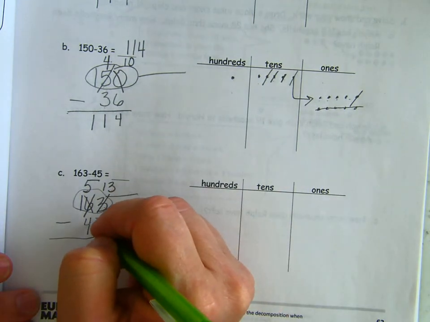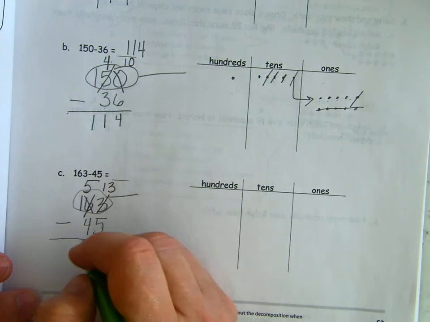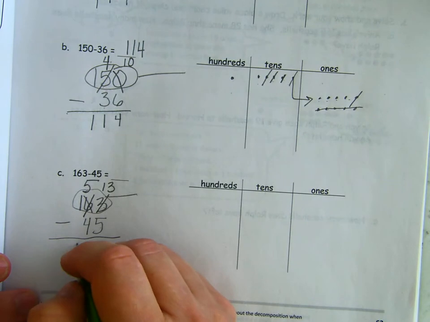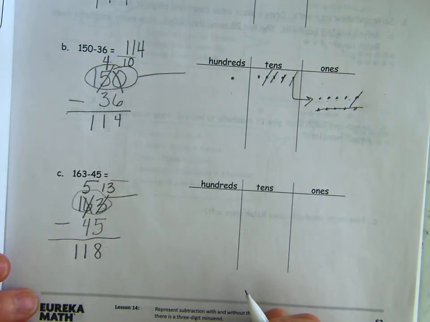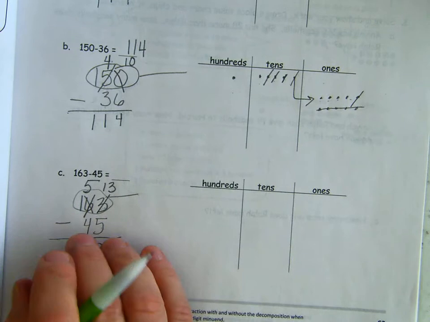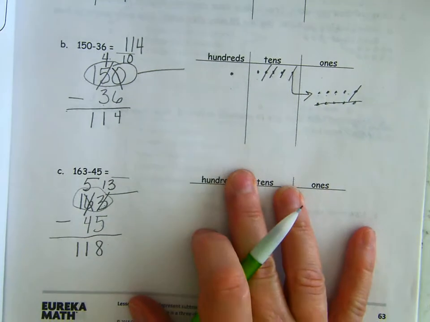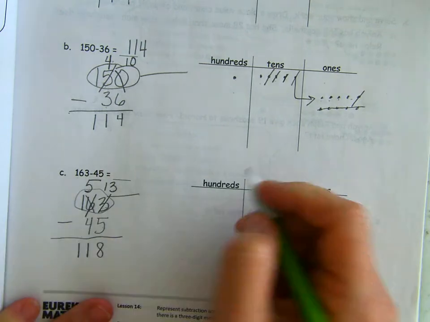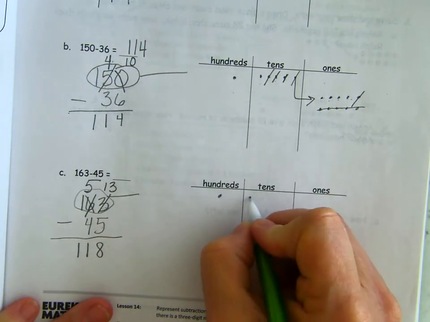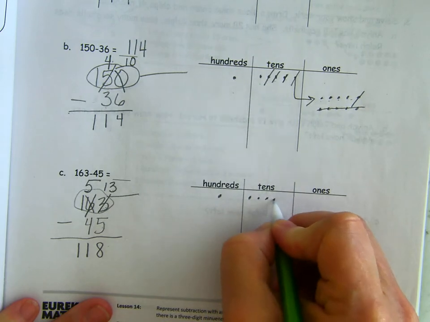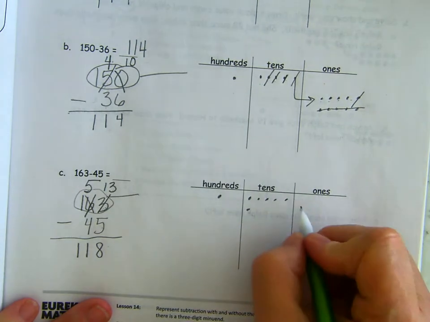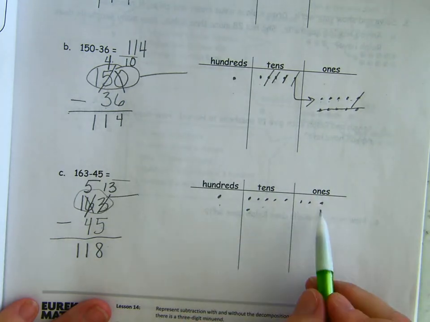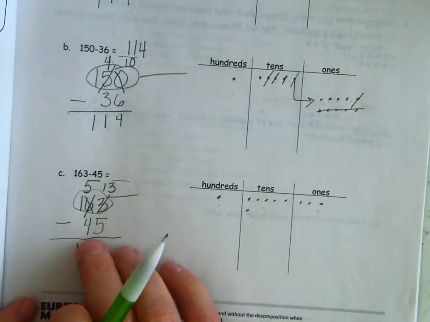5 minus 4 is 1. 1 minus 0 is 1. So that makes me a little bit nervous. I'm going to check over here in my chips in my place value chart and make sure I did it correctly. So 163, I have 100. I need 60, 10, 20, 30, 40, 50, 60, and then 3 1s. 163. I'm going to take away 45.